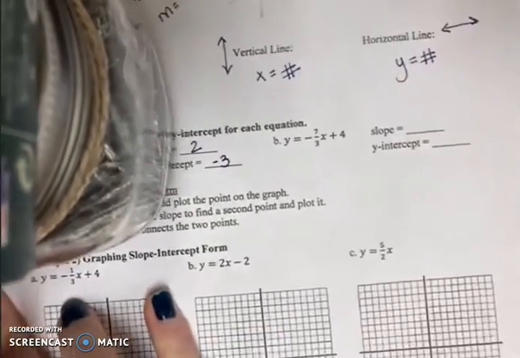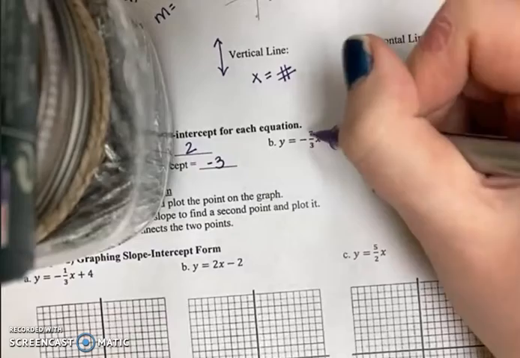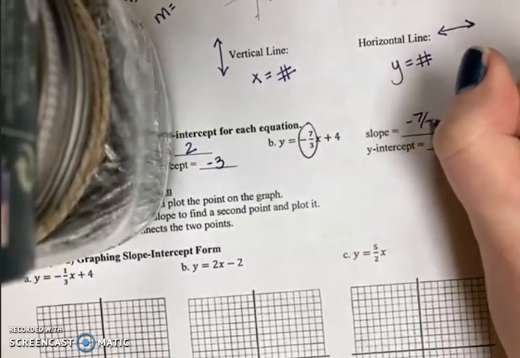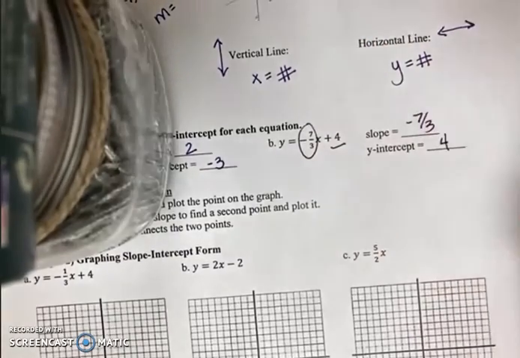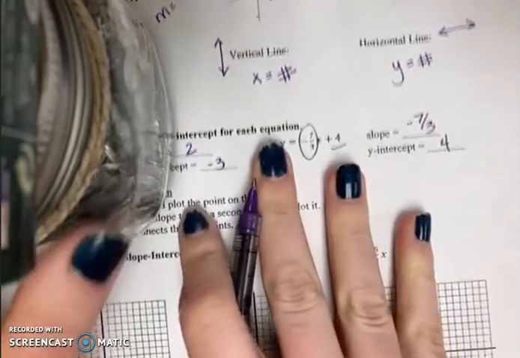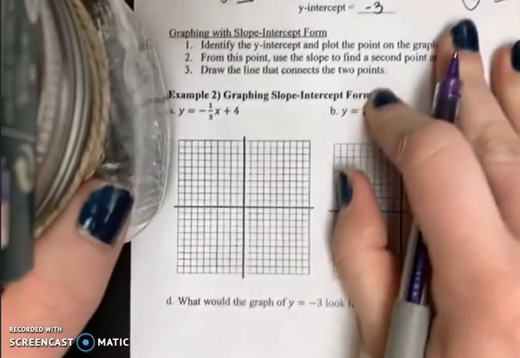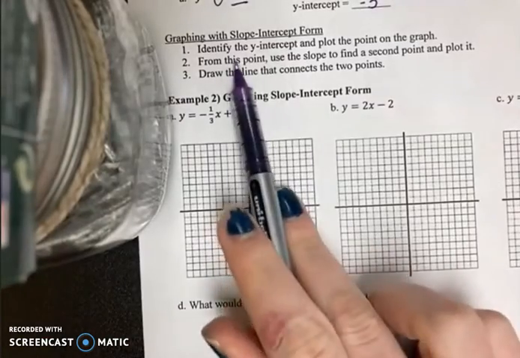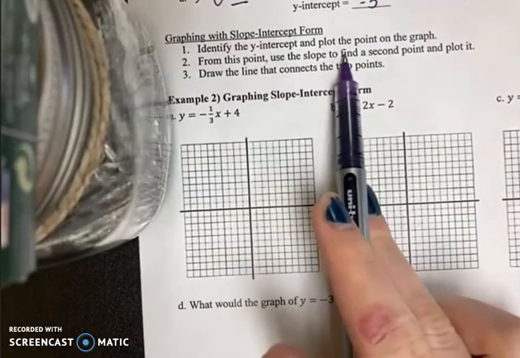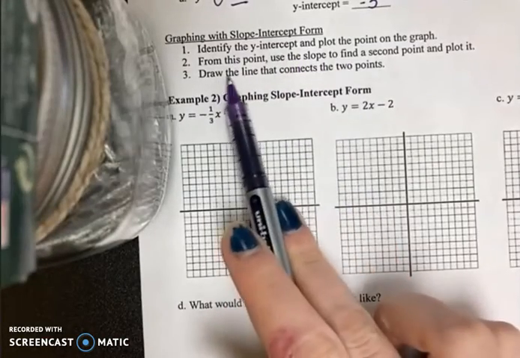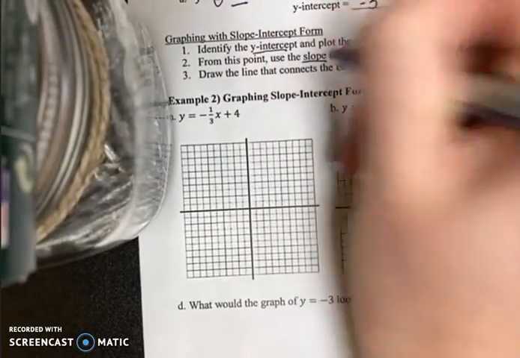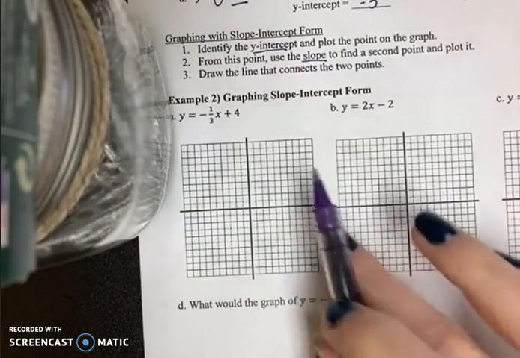Part b, once again, y equals mx plus b, so m is here, it's negative 7/3, and b is 4. Being able to identify this information will help us to graph. Step 1 is to identify the y-intercept and plot the point on the graph, and step 2 is, from this point, use the slope. So we have y-intercept and slope helping us graph.